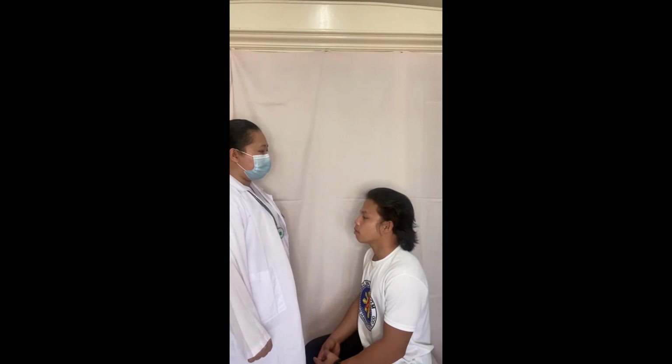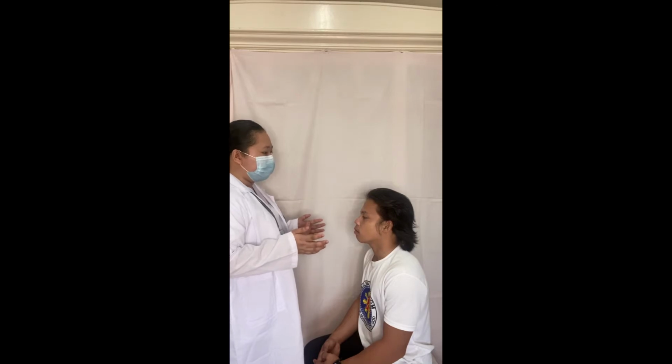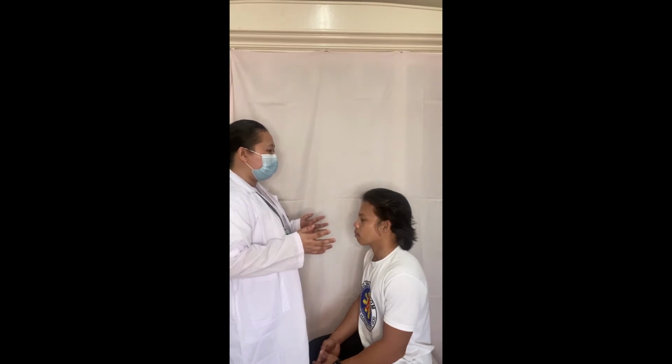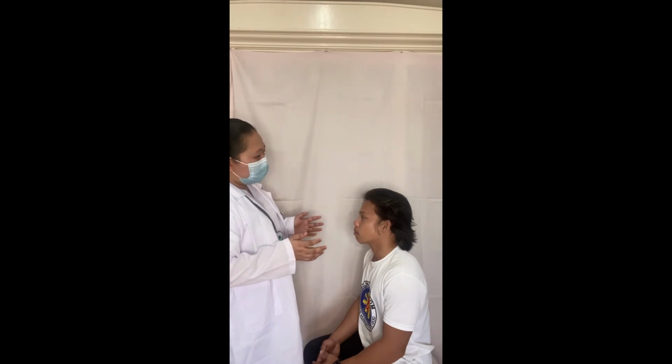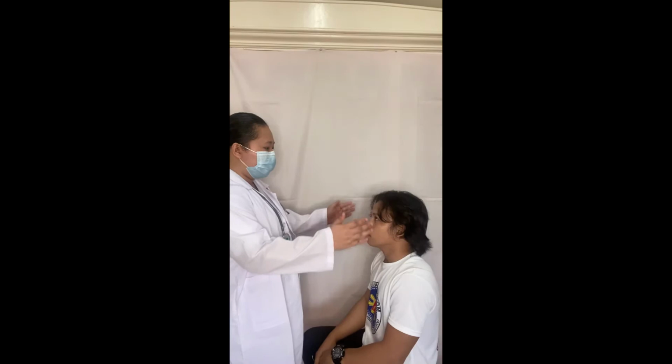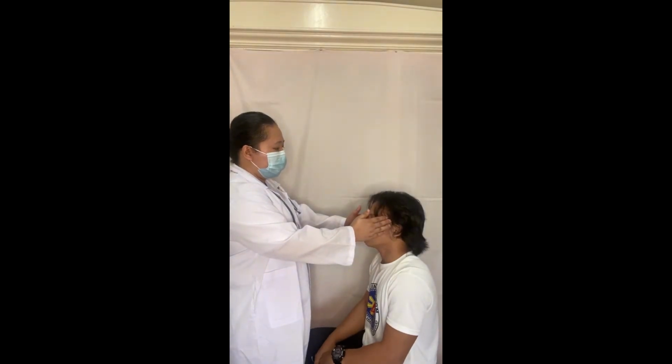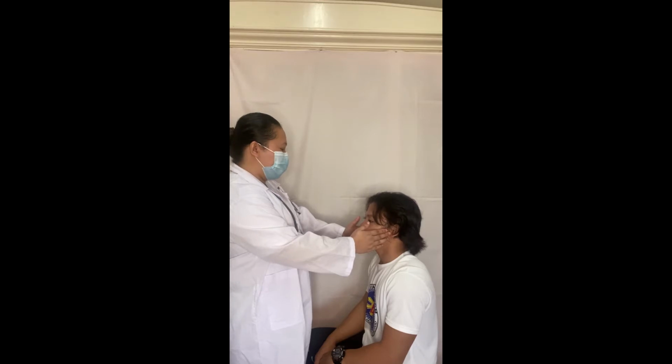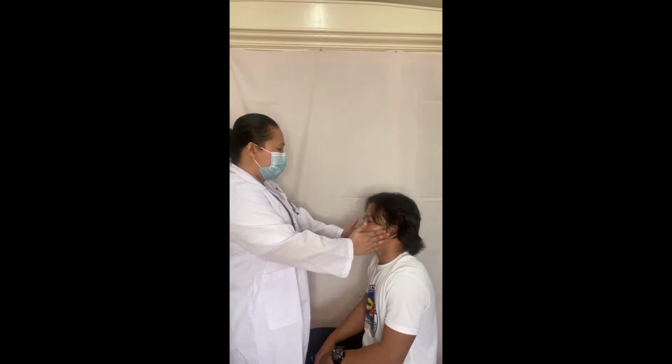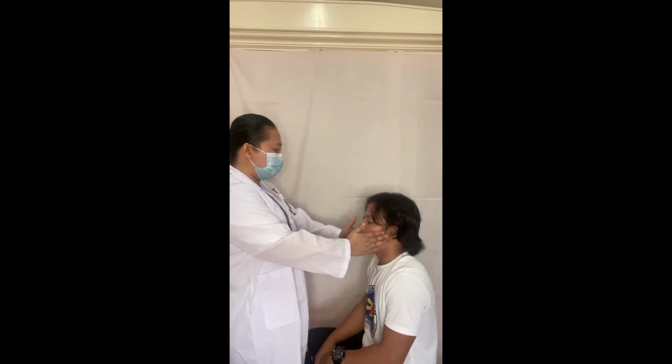Moving down to your face, I'm going to inspect the symmetry, and then if there's any facial involuntary movements, and then if there is scarring or lesions, crushing of your eyebrows or eyelashes. And then at this point, I'm going to palpate, feeling your temporal pulse, feeling your temporal artery, going down to your temporomandibular joint, and then going down to your TMJ. Go ahead and open and close for me. One more. Okay, good.